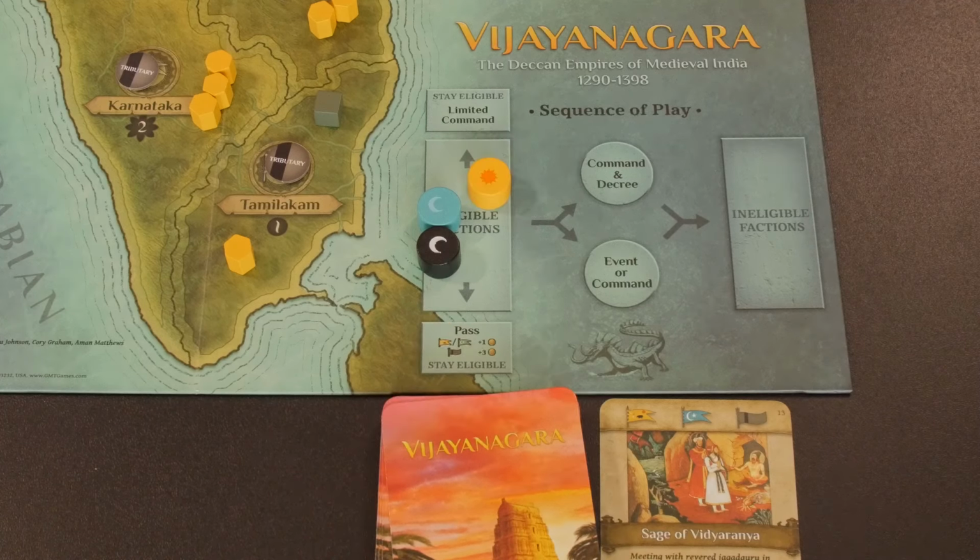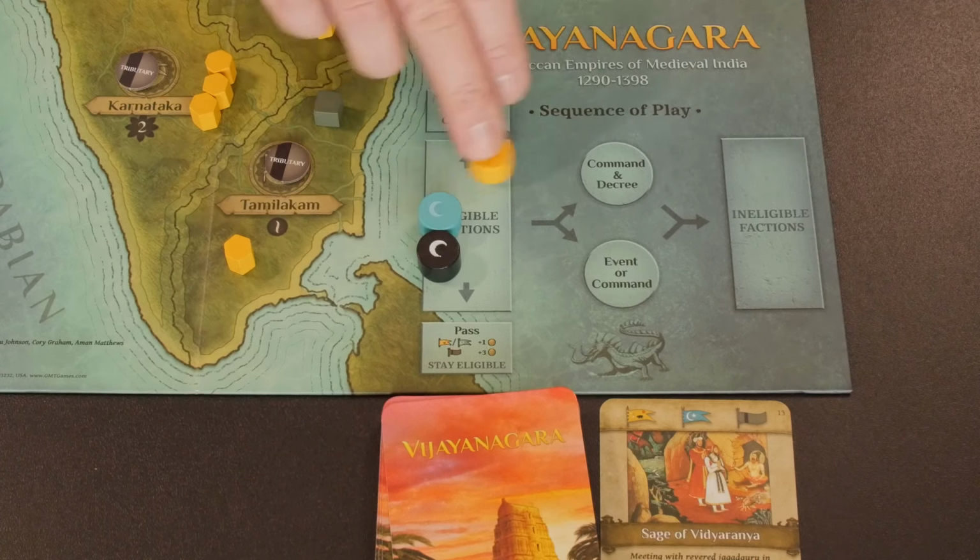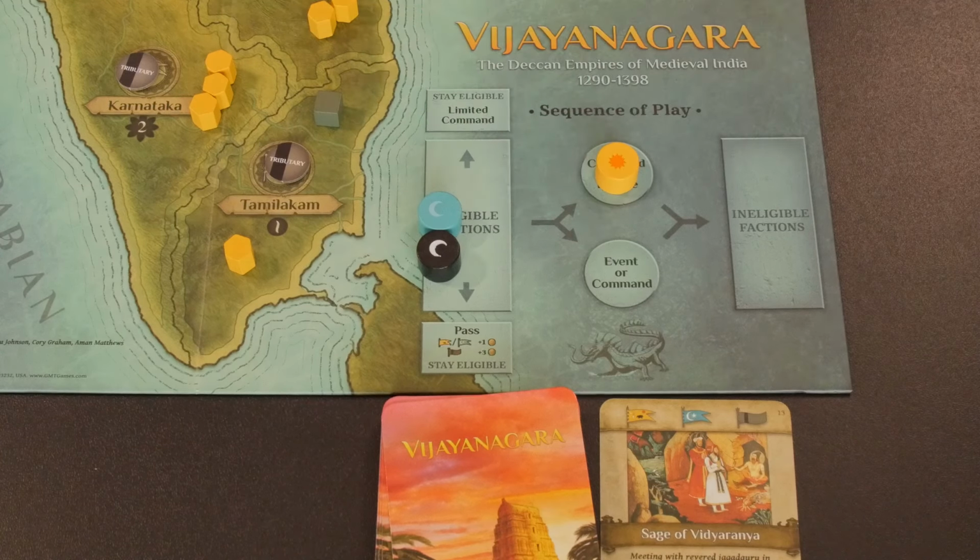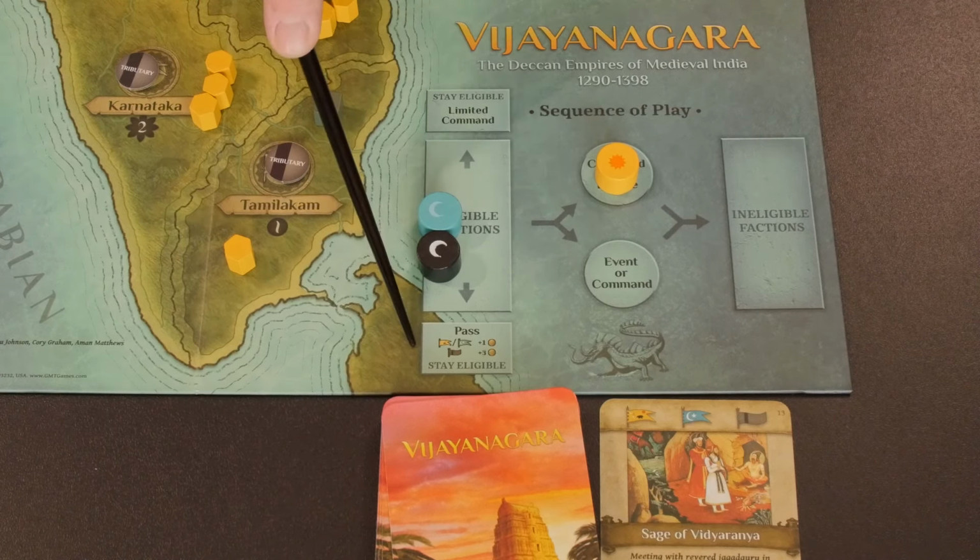Might seem like the first eligible faction would never take only limited command, but a limited command allows them to stay eligible for the next card too, potentially setting up some nice combinations. The second eligible faction now chooses what they will do, and then possibly a third eligible faction. Only one faction can take the full command and decree or the event, so if the first action took one of these options, it is now blocked. The next faction can only choose the other circle that wasn't taken, limited command, or they may pass.